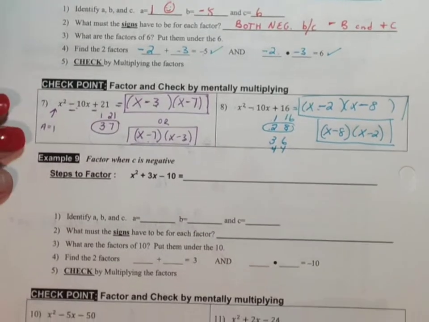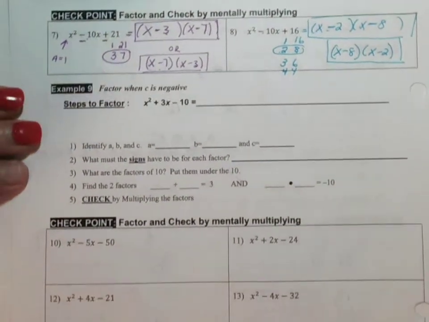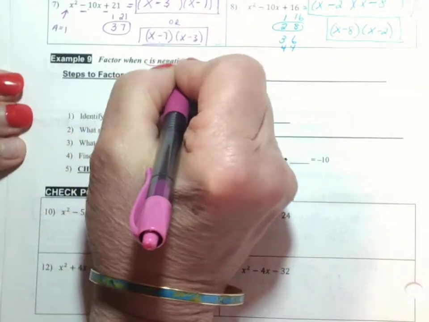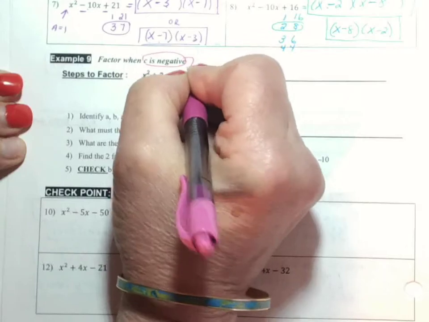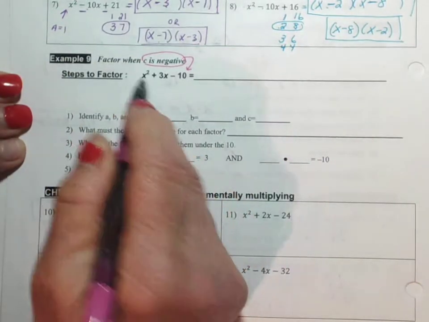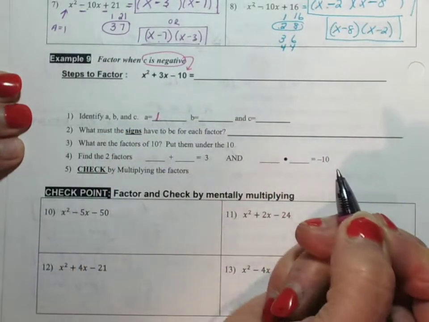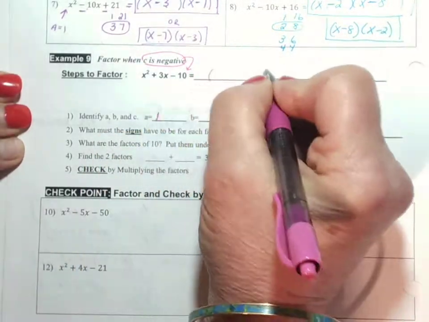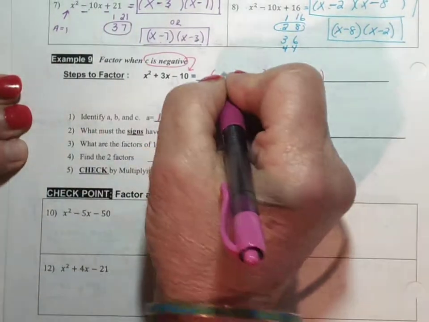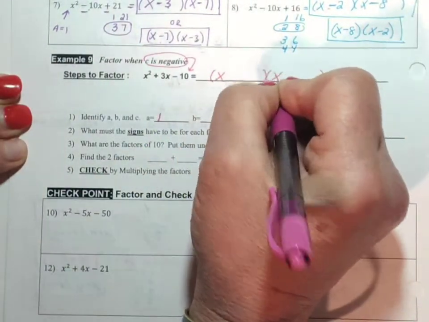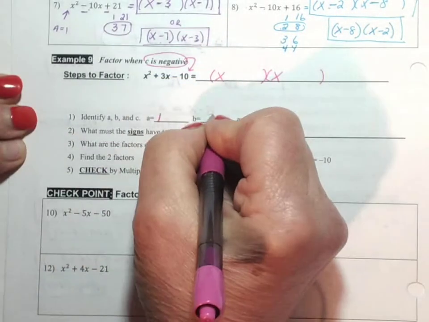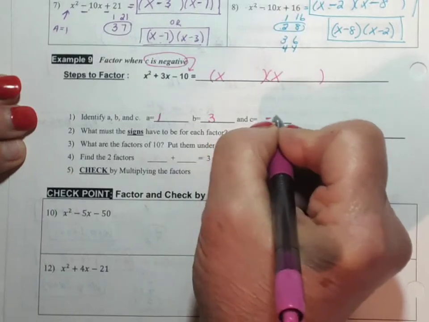These are the most difficult ones, because C is negative. So A is 1, so that makes us very happy because we're going to be able to set up our two sets of parentheses, and we have x, and that gives us x squared. B is 3, C is negative 10.